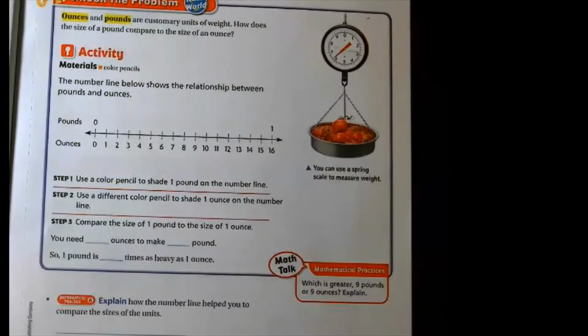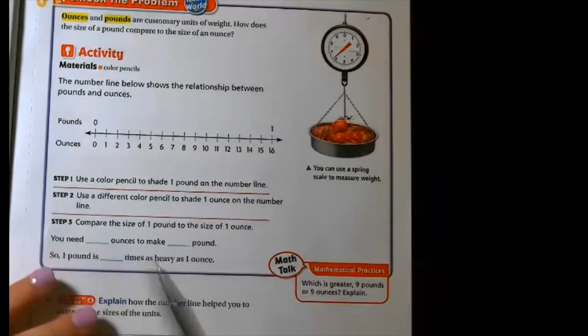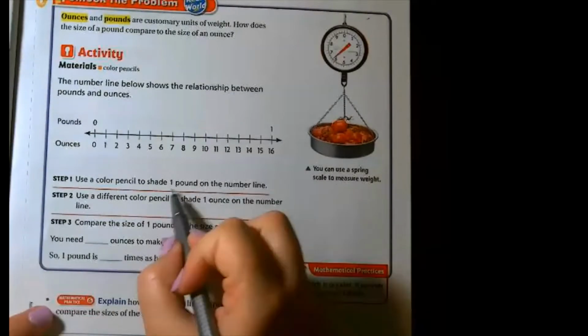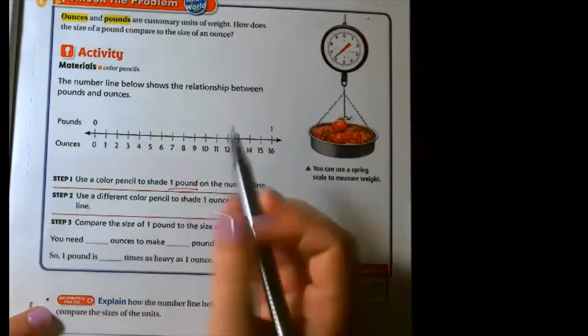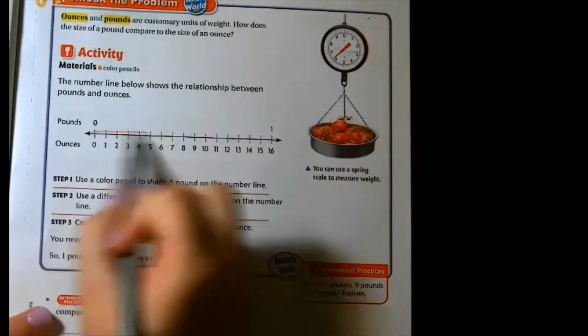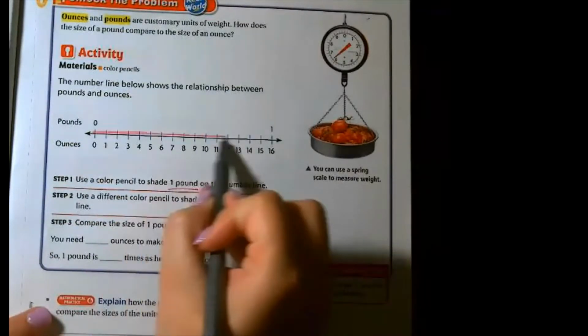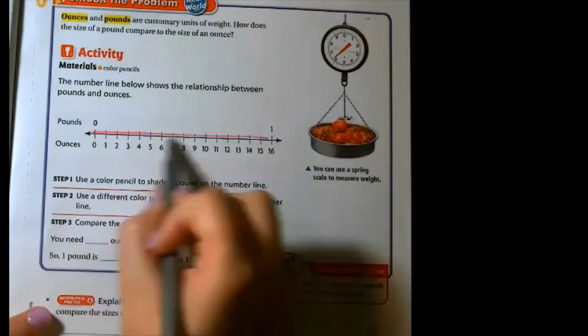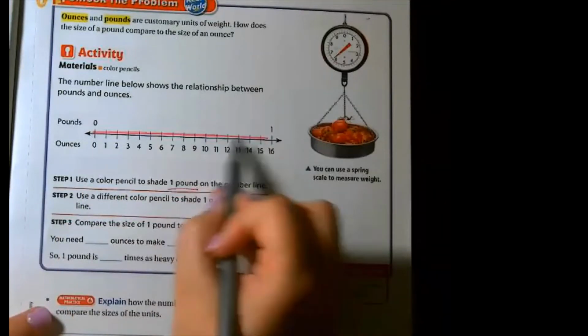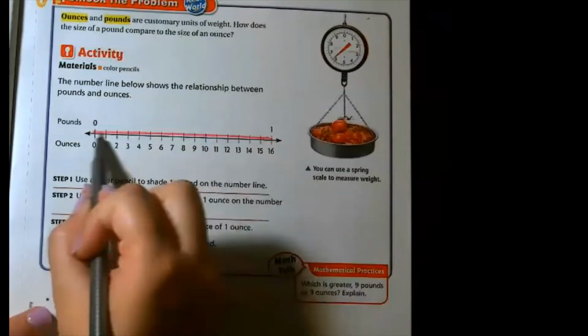Now, if you don't have colored pencils, that's okay. I'm going to shade it just using one color, so you can do it the same way I'm doing it with your pencil. So first, I want to shade in 1 pound. So to shade in 1 pound, I'm going to use my pencil and shade in this way, which is horizontally. Okay, shade in horizontally for a whole pound.